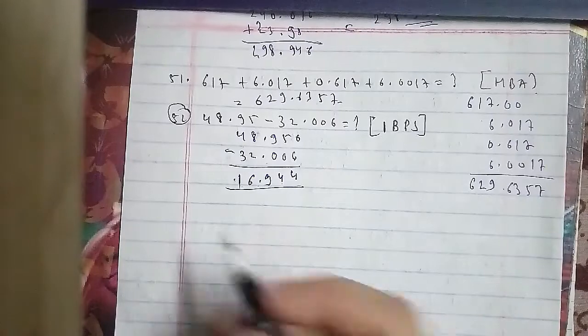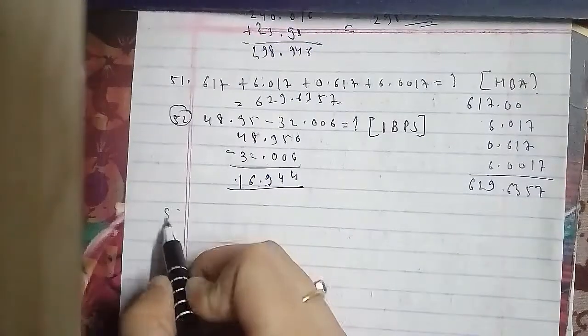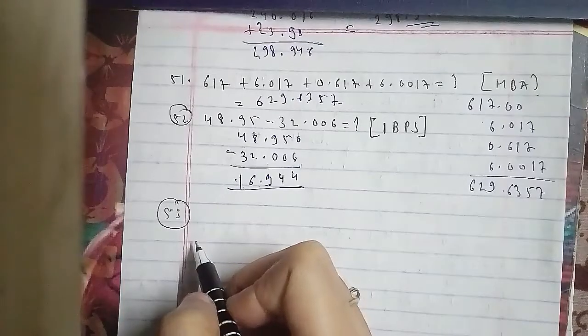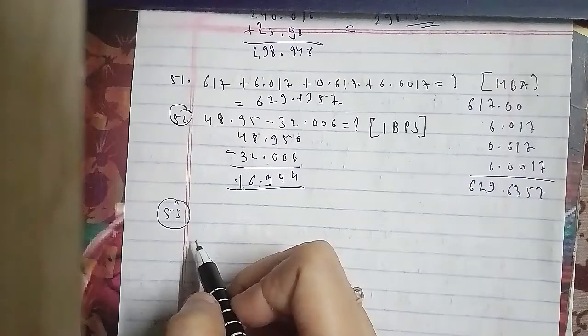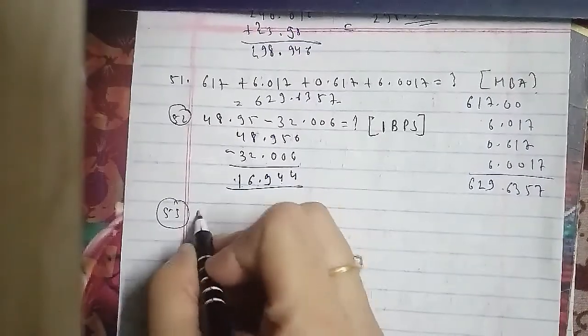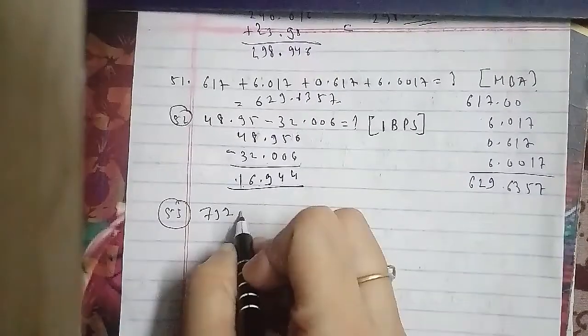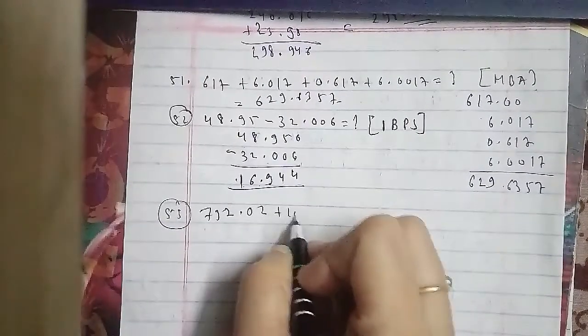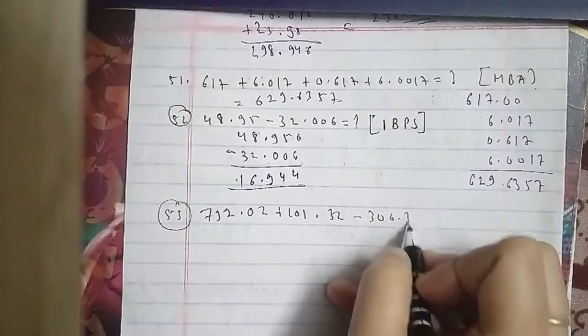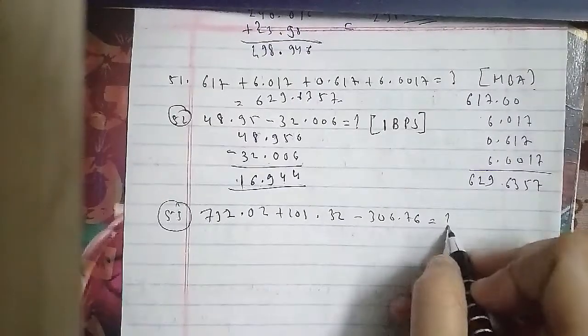We'll talk about the 53rd question of the session, so let's go ahead with the question as well. In the same cases, the question we have is 792.02 plus 101.32 minus 306.76 is equal to the question mark.